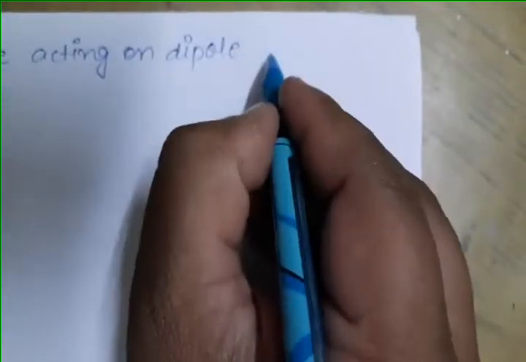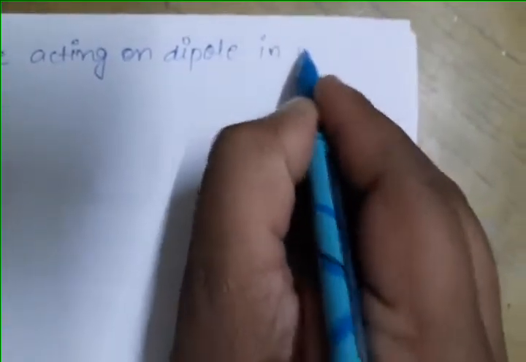So after this, the last and the most important concept comes: the torque. Expression for the torque acting on a dipole in a uniform electric field.